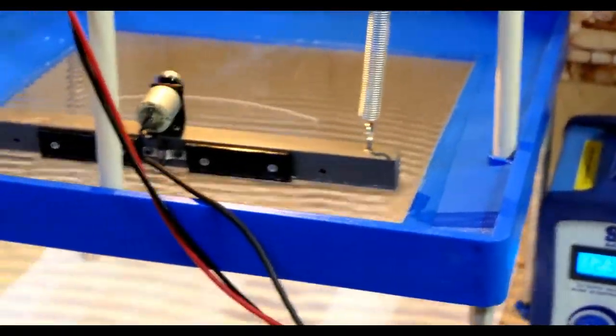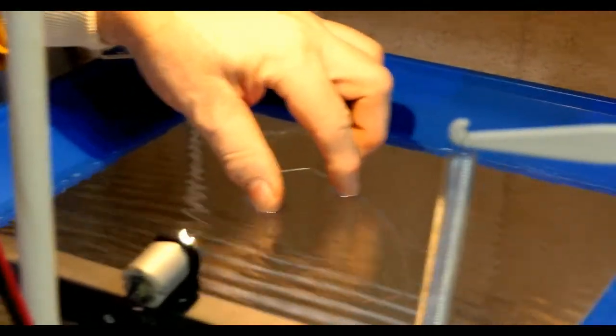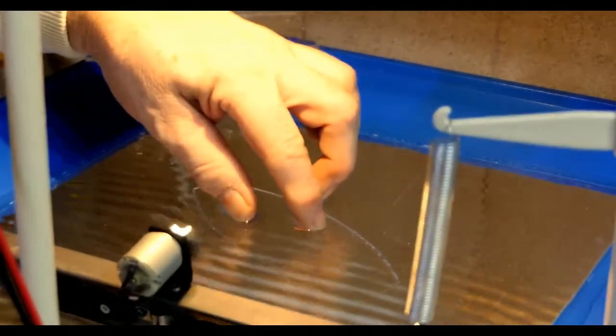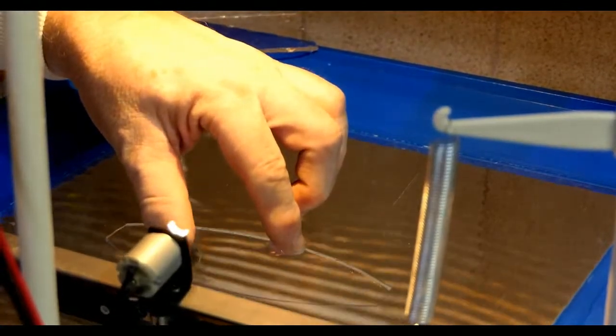If I have a lens, and we might be able to see this better on top for a minute. Here I've got my convex lens, thicker at the centre, shallower at the outside.